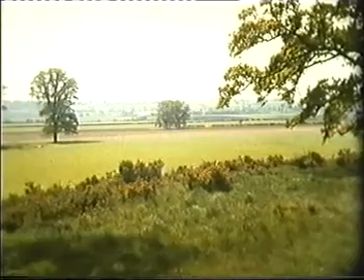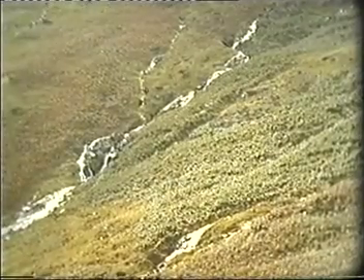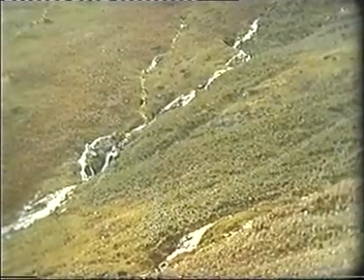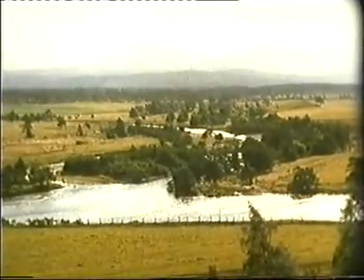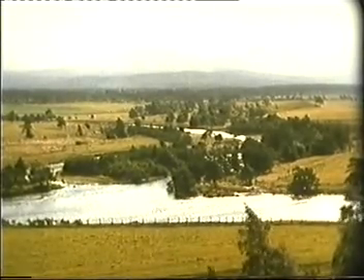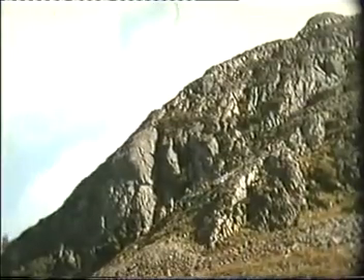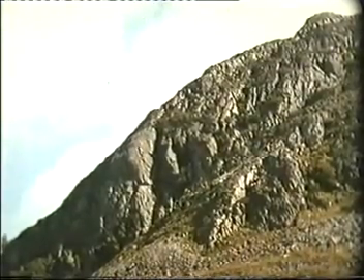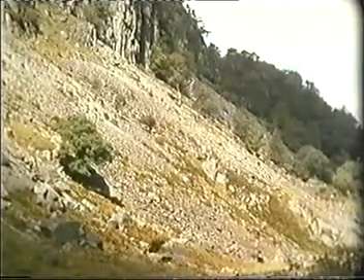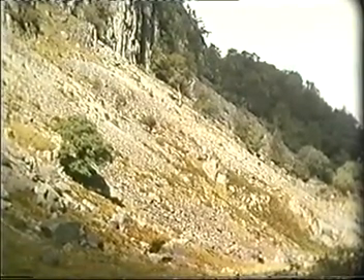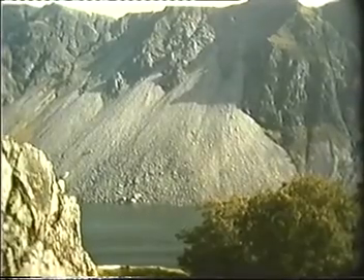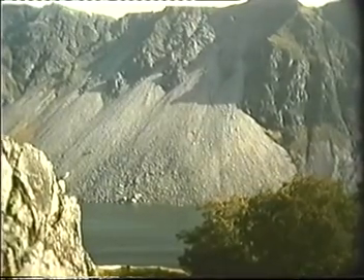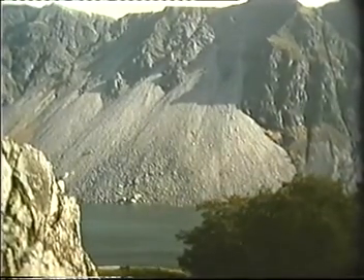But of these agencies, water is by far the most important. It operates continuously, laying down the raw materials for the soils of tomorrow. Rock fragments which break away from mountain crags fall down the slopes until stopped by heaps of similar fragments. The screes of Wastwater are one of the finest examples of such a deposit.